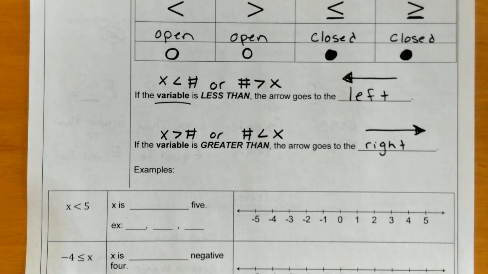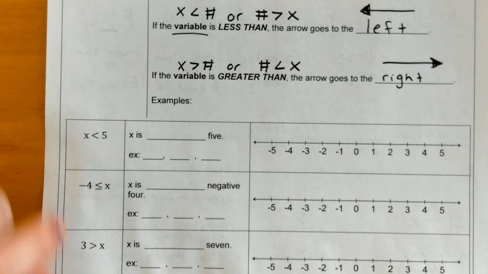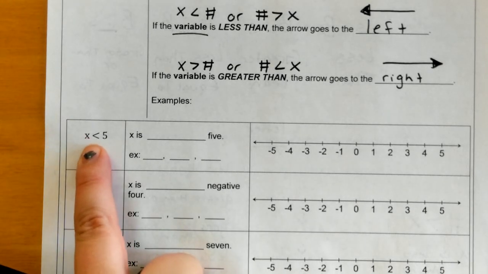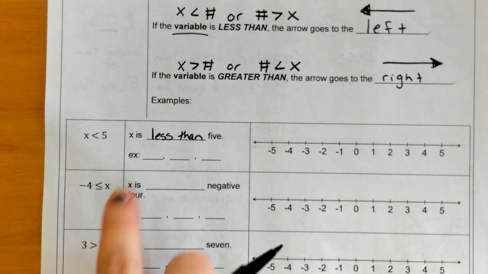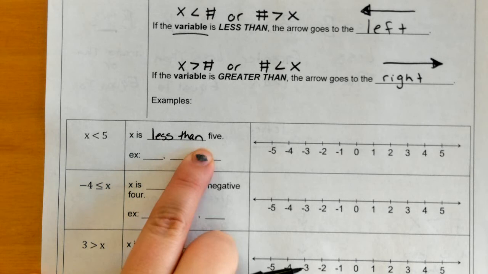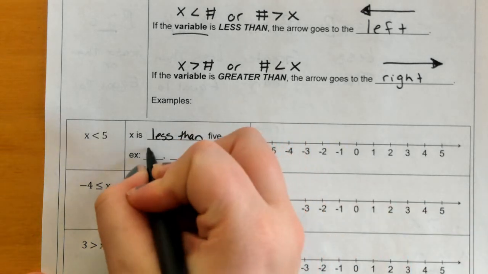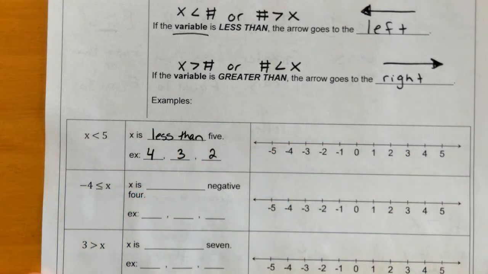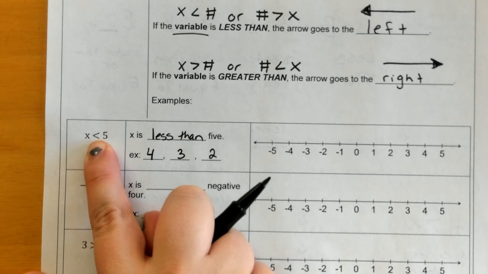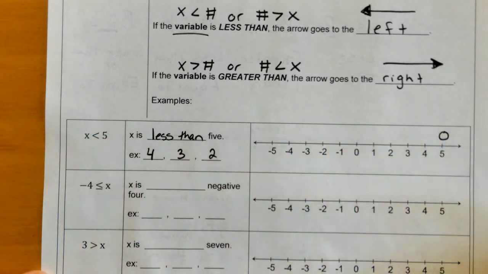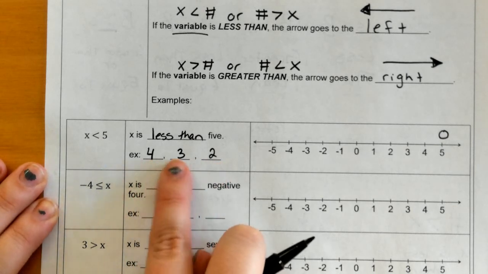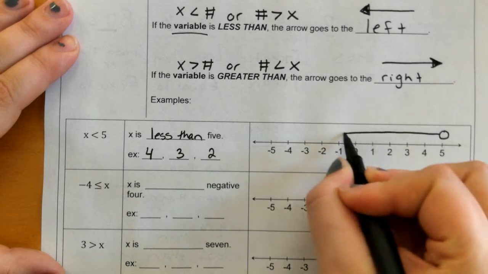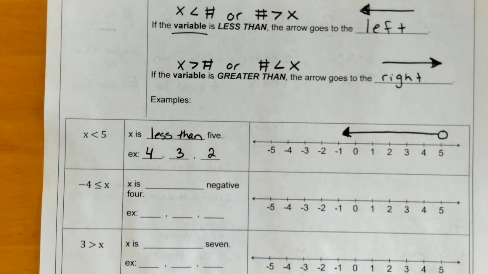So I'm going to do 2 examples for you, and then I'm going to want you to try the other 2 examples on your own. So this inequality says x is less than 5. If I think of some examples of numbers that are less than 5 or smaller than 5, the first ones that come to mind are 4, 3, and 2. So since my symbol is less than, that means I'm going to have an open circle at 5. And since x is less than 5, that means x is smaller. My arrow is going to be going to the left. It's going to be going towards 4, 3, and 2. And so my graph would look just like that. An open circle with an arrow going to the left.